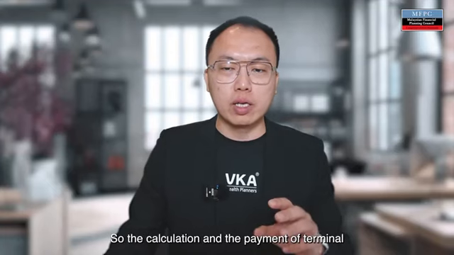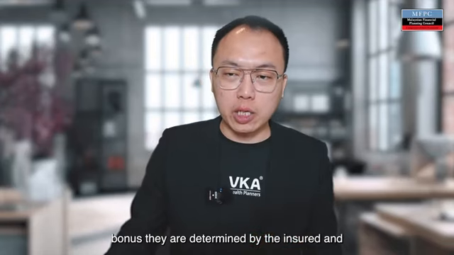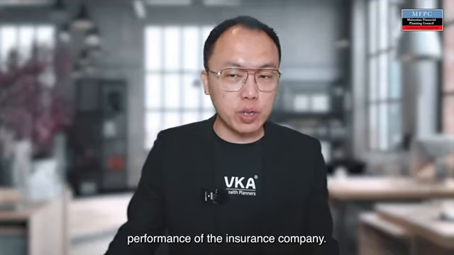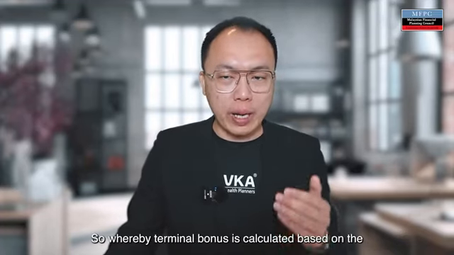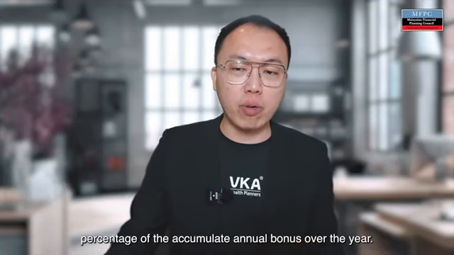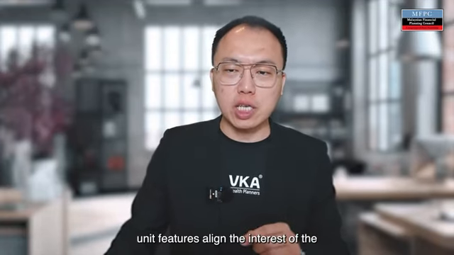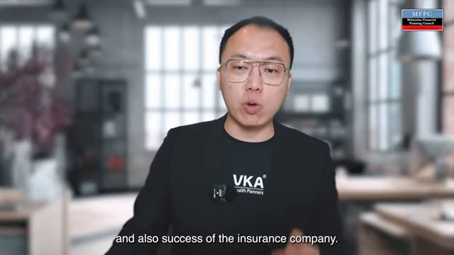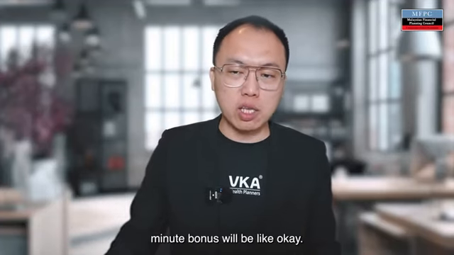The calculation and the payment of terminal bonus are determined by the insurer and are closely tied to the operating performance of the insurance company. Unlike the regular bonus that the policy owner receives annually, the terminal bonus is calculated based on a percentage of the accumulated annual bonus over the years. So the terminal bonus is a unique feature that aligns the interest of the policy owner with the overall financial health and success of the insurance company. The better the company performs, the more significant the terminal bonus will be.